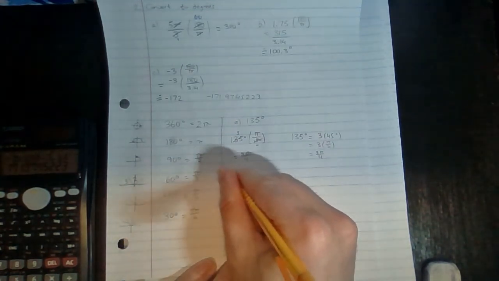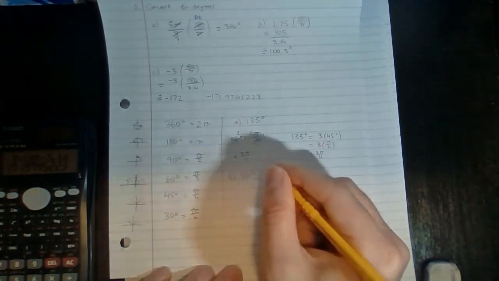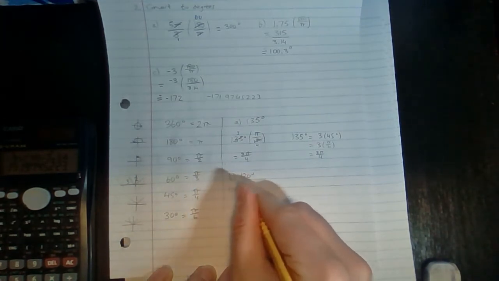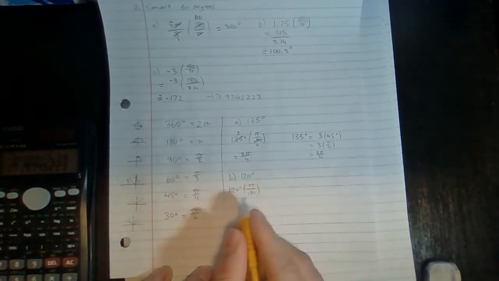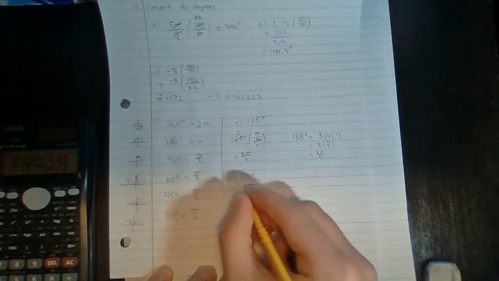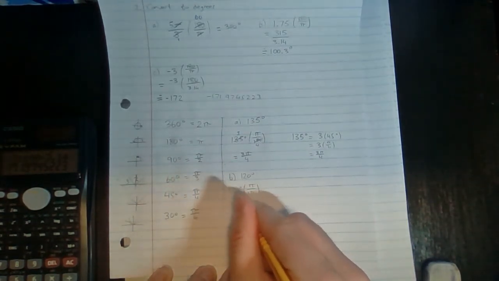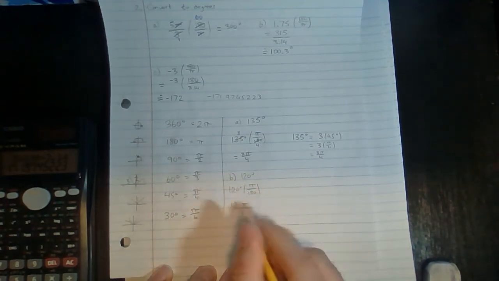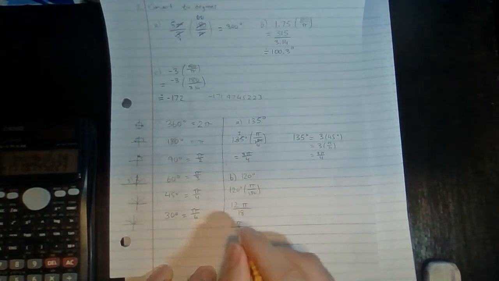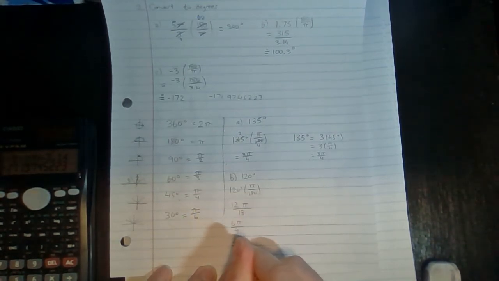120 degrees. Yeah, we can do our conversion. 120 degrees times our pi over 180. 120, 180, we can simplify that down. 12 pi over 18, or 6 pi over 9, or, oh, they both divide by 3, 2 pi over 3.